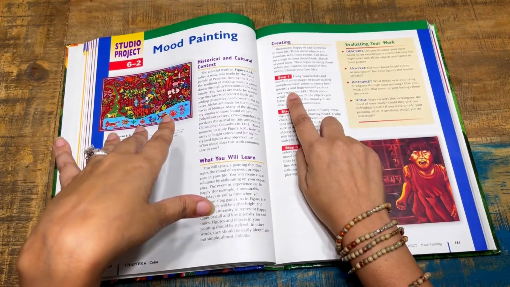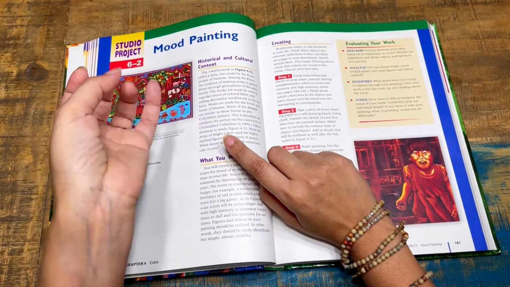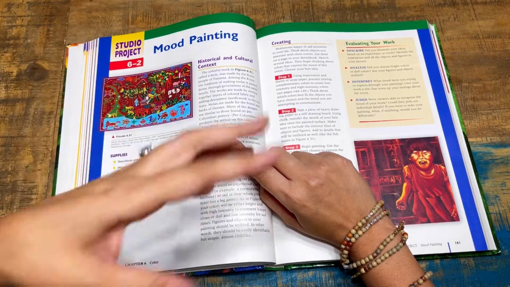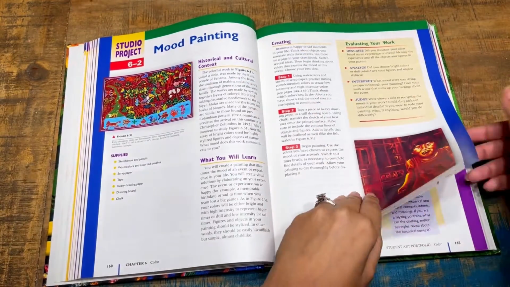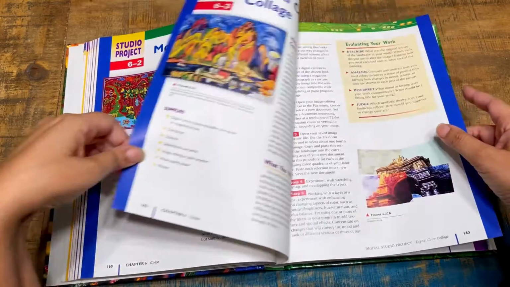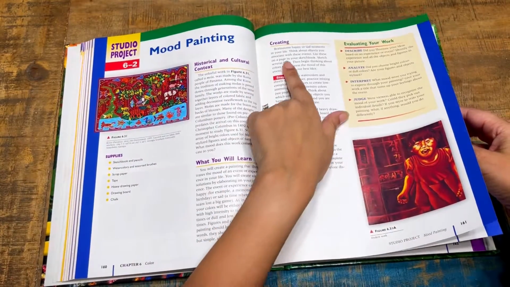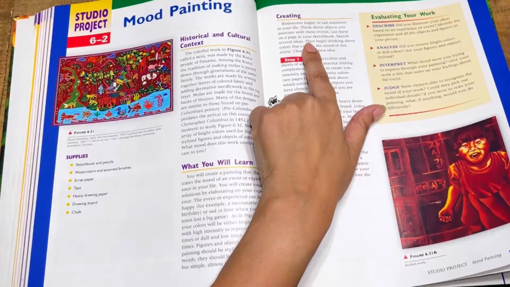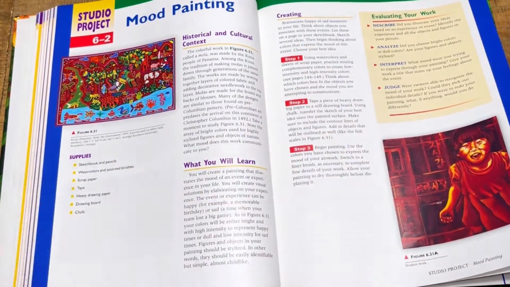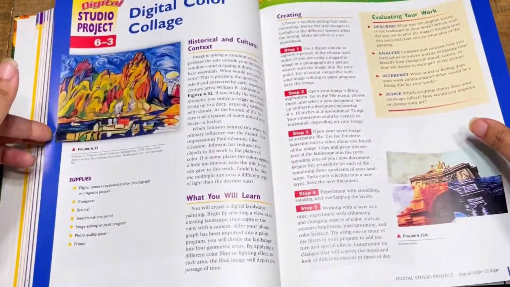Creating, step one: using watercolors and sheets of scrap paper, practice mixing complementary colors to create low intensity and high intensity colors and such. And it goes step by step for creating that, and brainstorming the idea. So brainstorm happy or sad moments in your life. Think about objects you can associate with these events. So again, that deeper level of thinking and such.